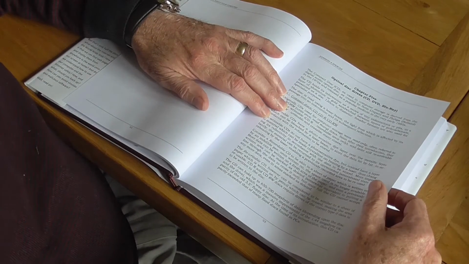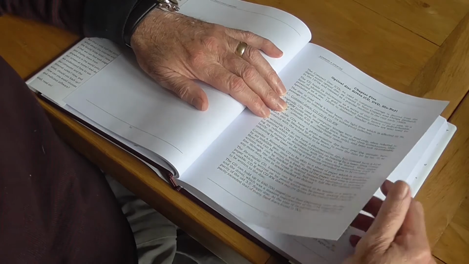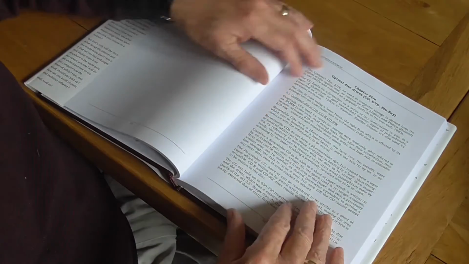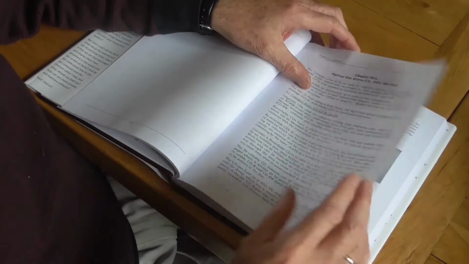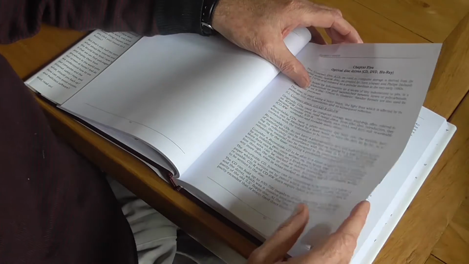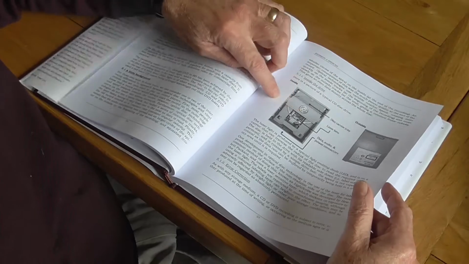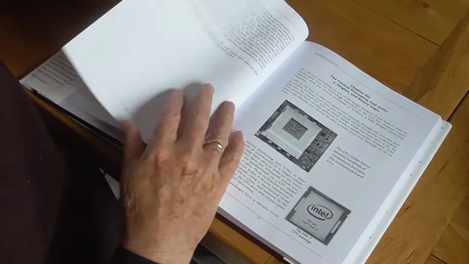These start with CDs and then go on to DVDs and Blu-rays, and I explain how those different kinds of disks work. And of course everybody knows that there's writable and rewritable and all that kind of stuff. Well, I explain how they work as well. And we also took a CD drive to pieces.